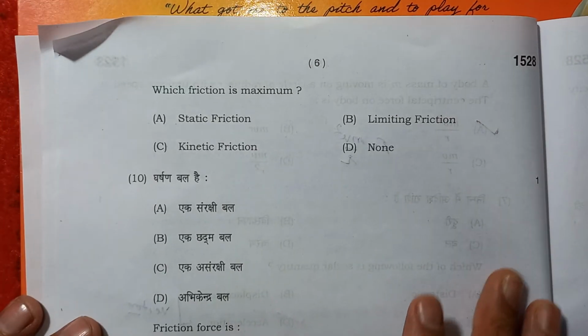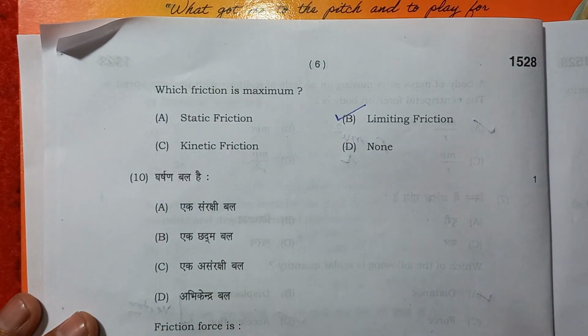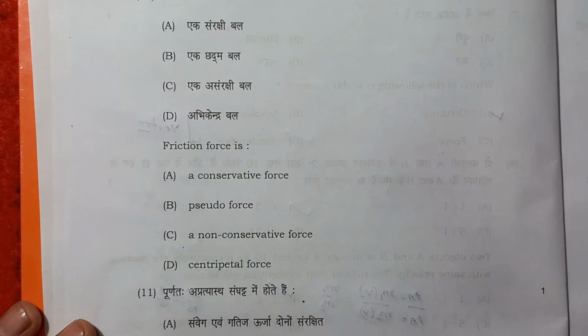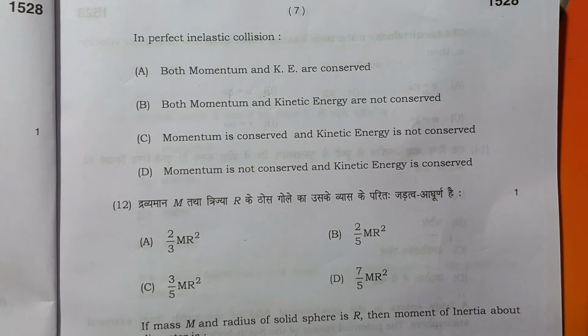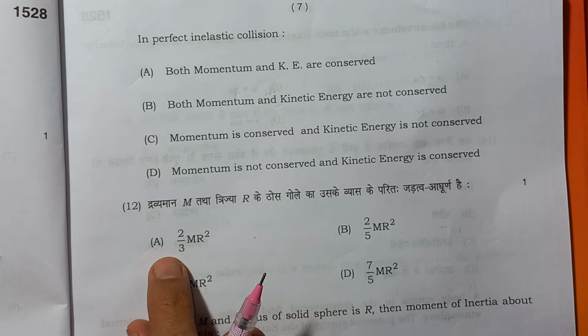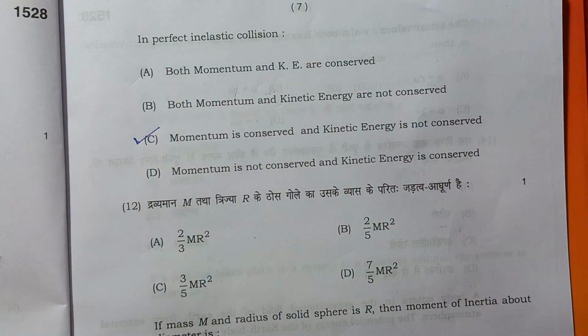Which friction is maximum? We know that limiting friction is maximum. Friction force is which type of force? It's a non-conservative force. In a perfect inelastic collision, what will be conserved? We know that in a perfect inelastic collision, momentum is conserved, but kinetic energy is not conserved.